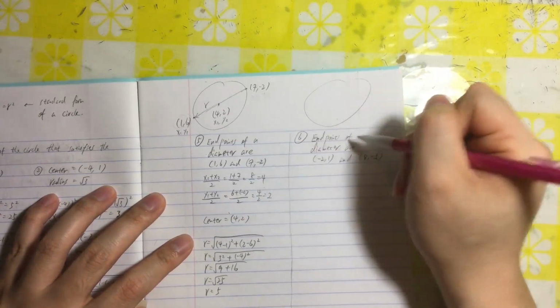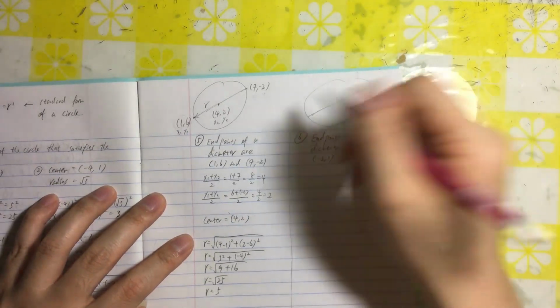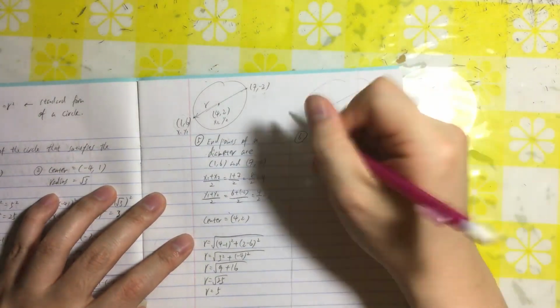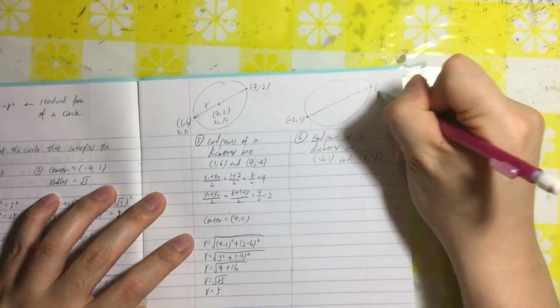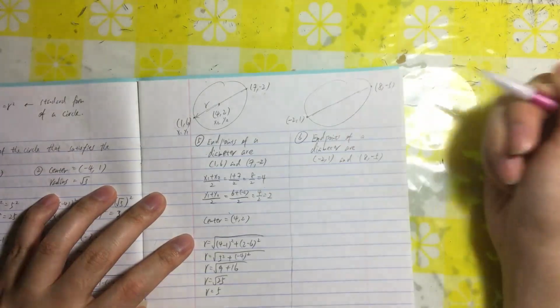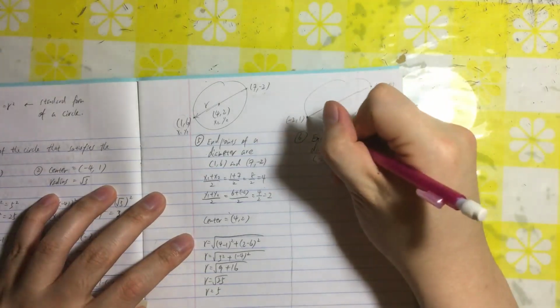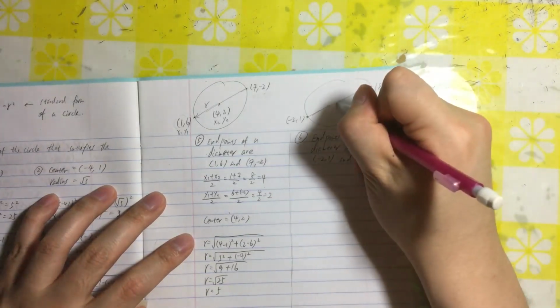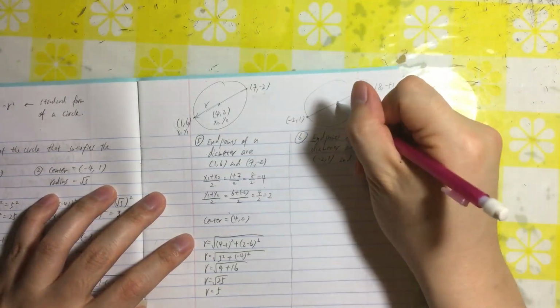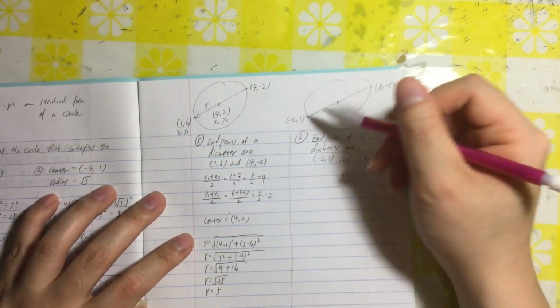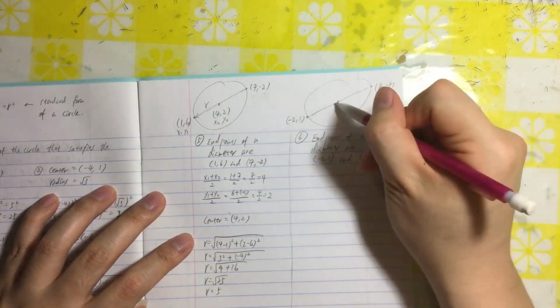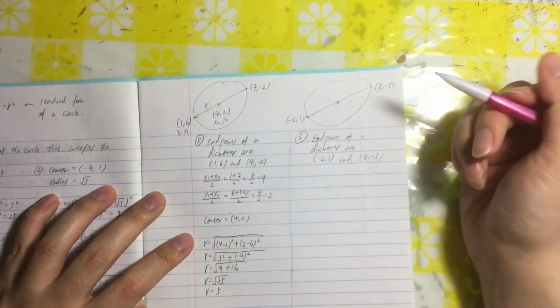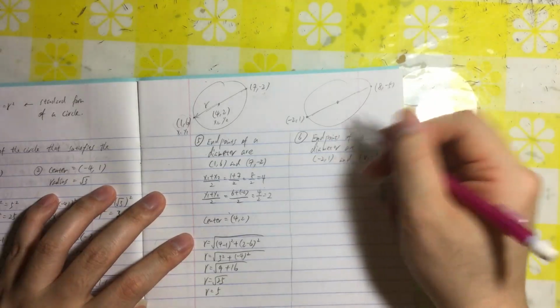We know that the endpoints of a diameter are negative 2, 1 and a, negative 5. If we know the endpoints of a diameter, the midpoint of these two endpoints is the center of the circle. So let's find the midpoint first.